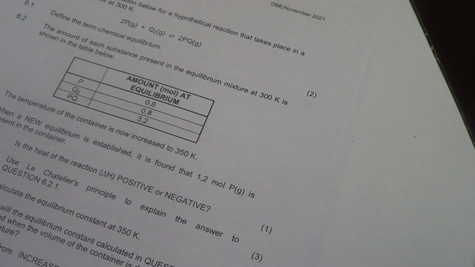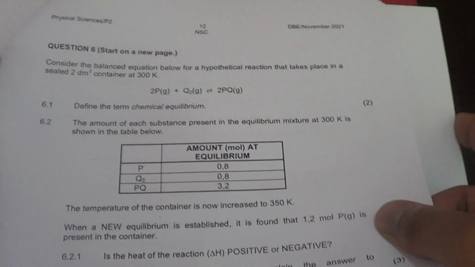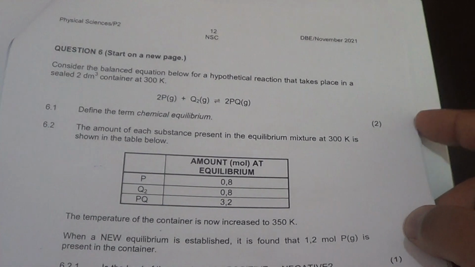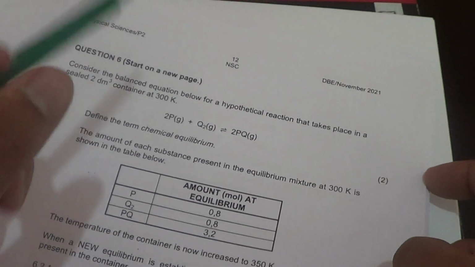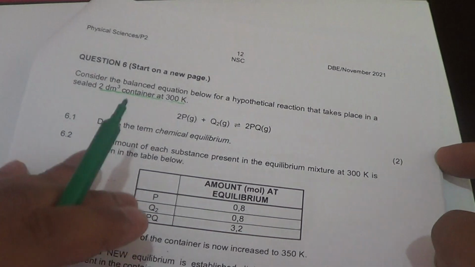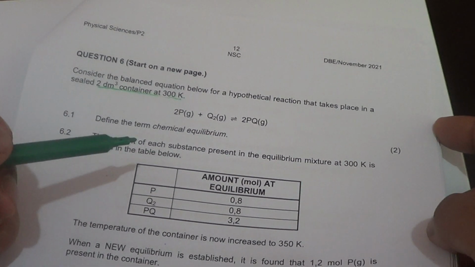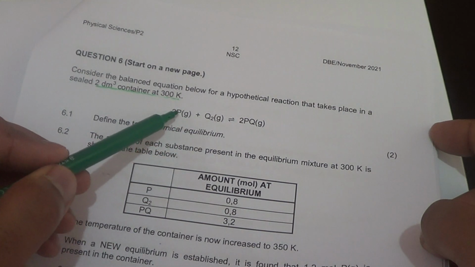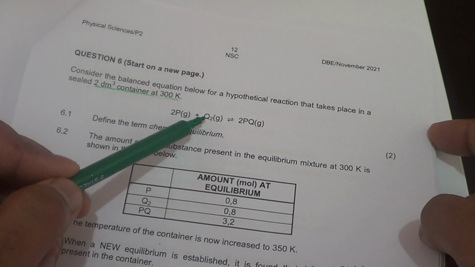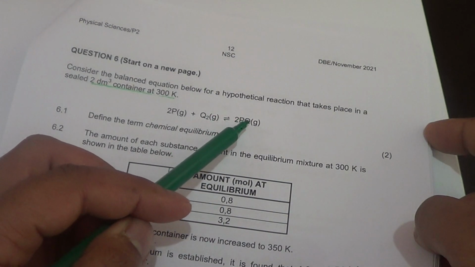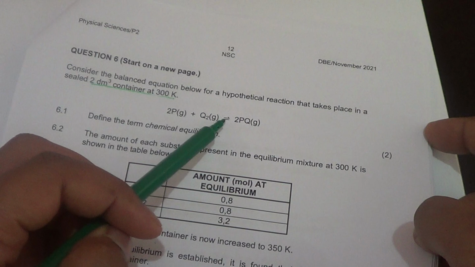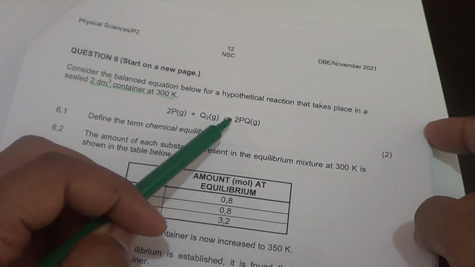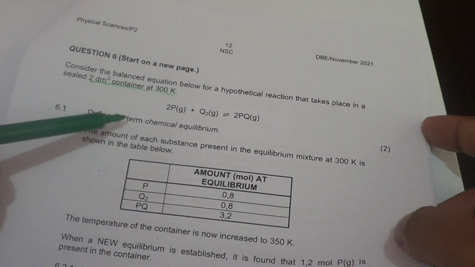Now let's look at question 6 and try to chase it down too, because we've got a lot of work here. It says, consider the balanced equation below for a hypothetical reaction that takes place in a sealed 2 decimeter cubed container at 300 kelvins. Usually this is a question on chemical equilibrium. So 2 molecules of gas P plus a single molecule of the diatomic gas Q gives us 2 molecules of the combination PQ gas. These are all gases, so very good ones for this. We can see that the forward reaction equals the reverse reaction because those arrows are equal. So the question says define the term chemical equilibrium.